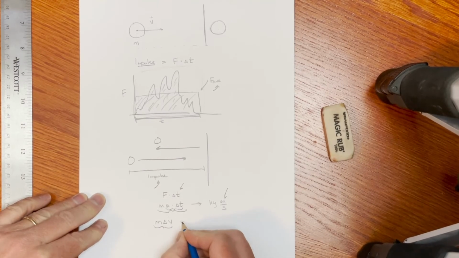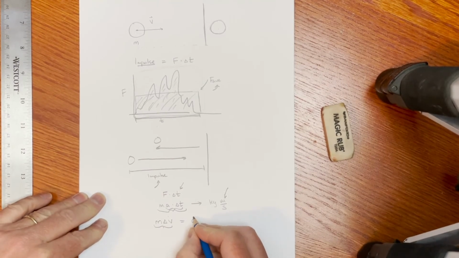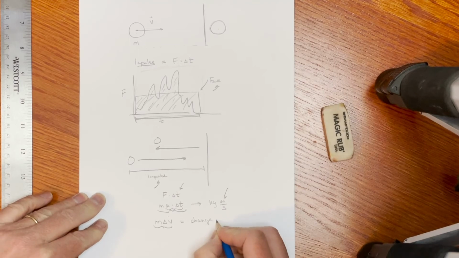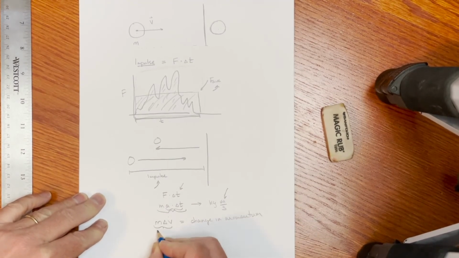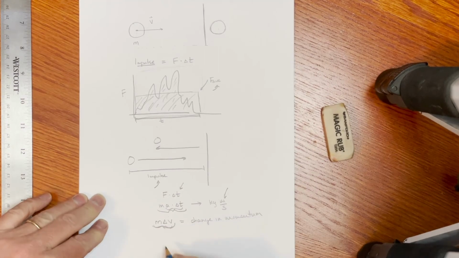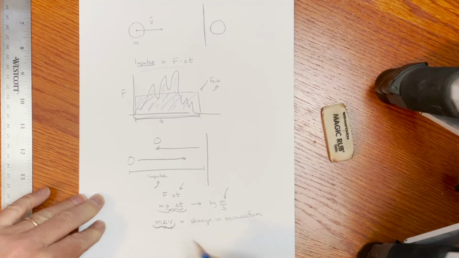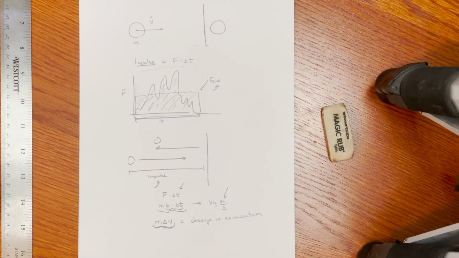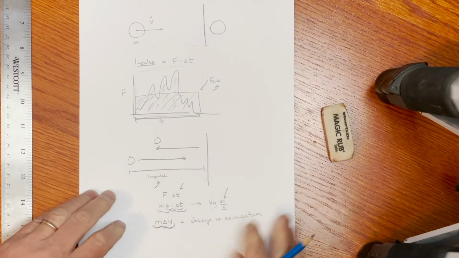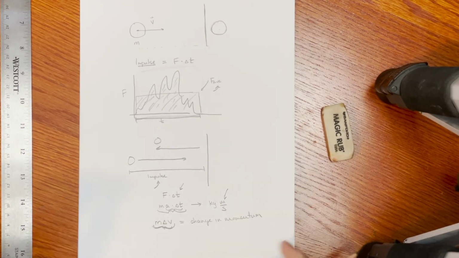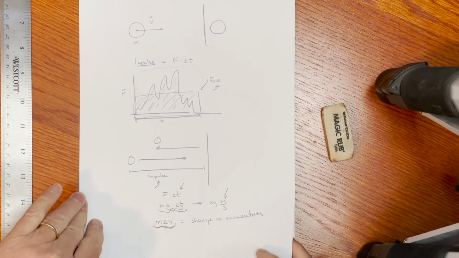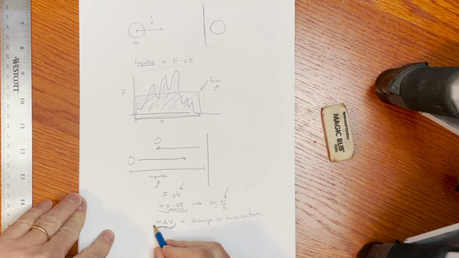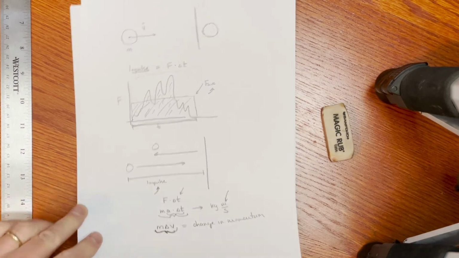And this right here we're going to call the change in momentum. And so this tells us that if we can measure how the velocity of the object is changing, we can measure the impulse. And this is where this concept of momentum comes from. And it turns out that momentum, like energy, is a conserved quantity, and we can use this to solve a bunch of physics problems.